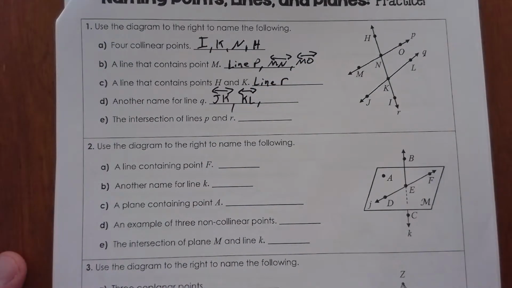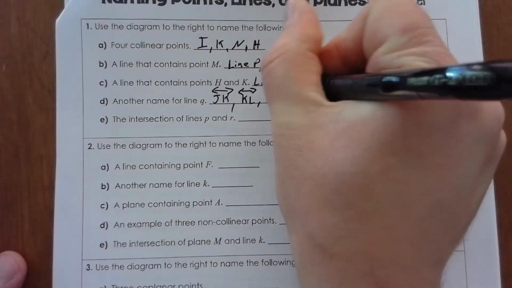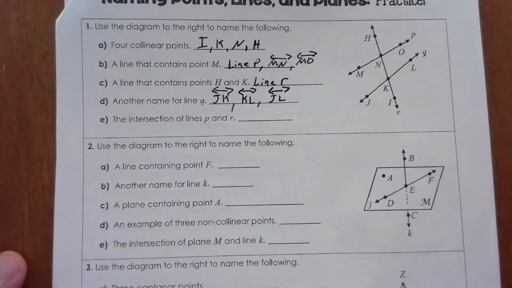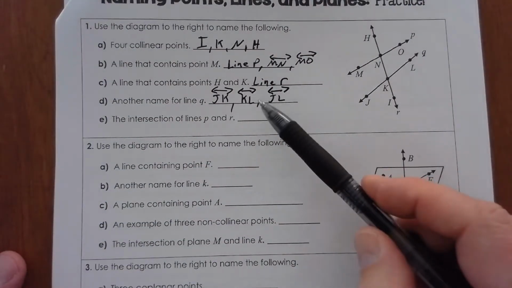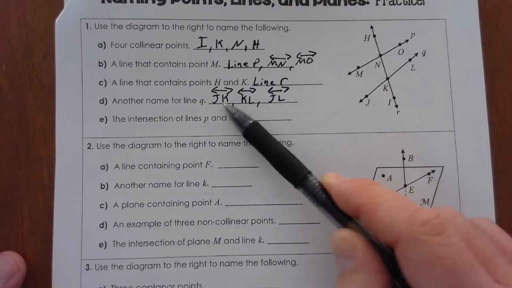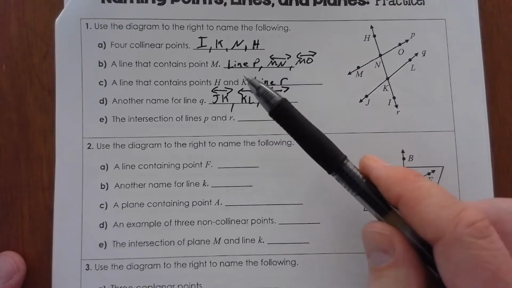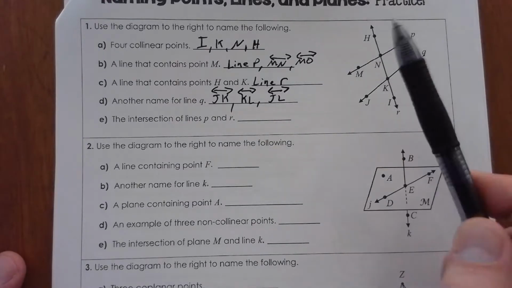And then what else we got? I think we got one more option. JL. Alright, so does it matter which direction these things are going? Is KJ and JK the same line? So JL and LJ are the same line.